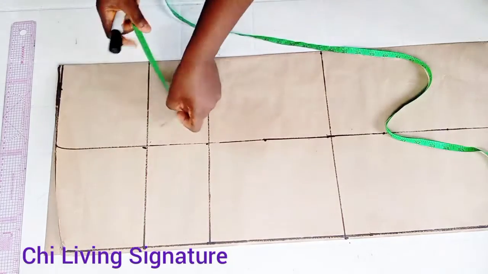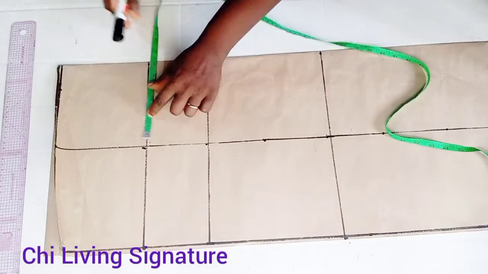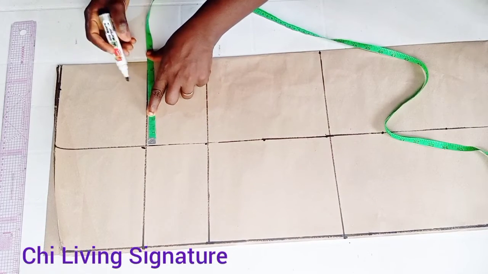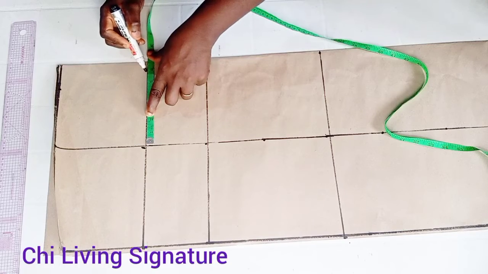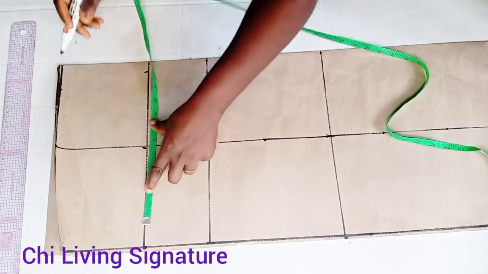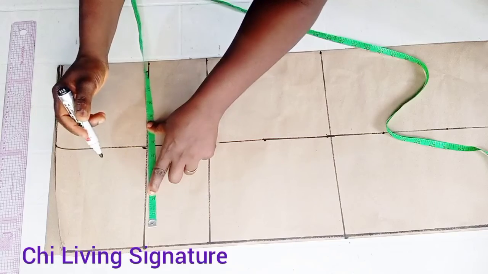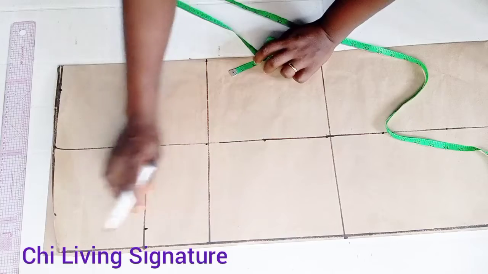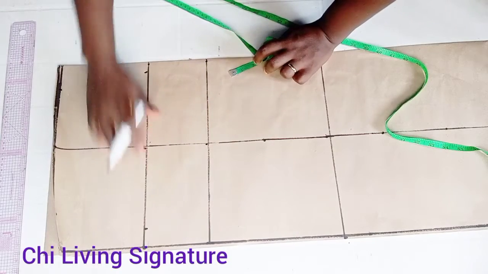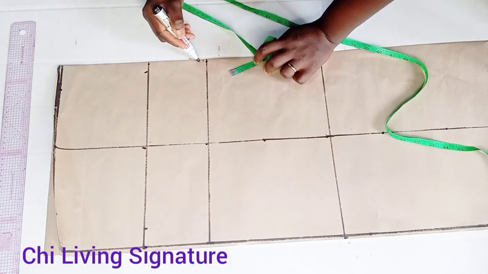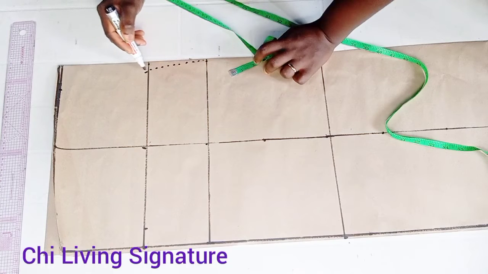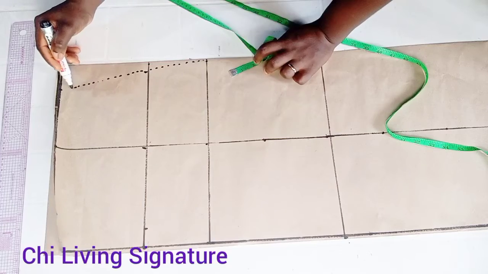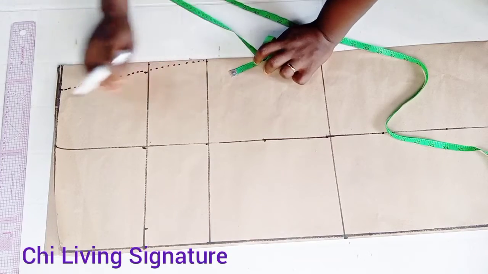For a better understanding, I will place it this way. See what you have, 5.5. Let me place it. Can you see? So this is our hip line. By the time we connect it to meet the waist, can you see how it should look?